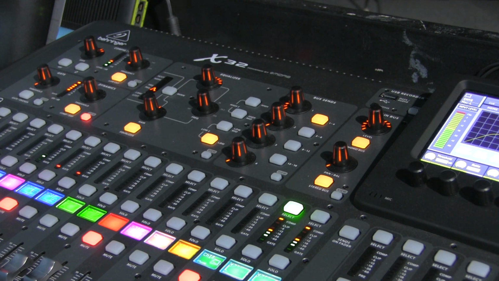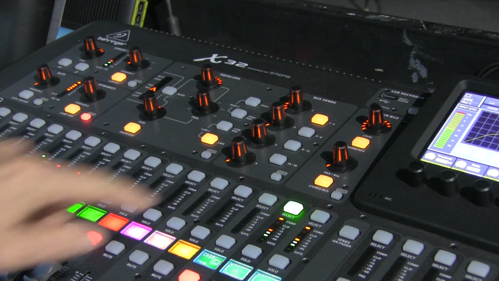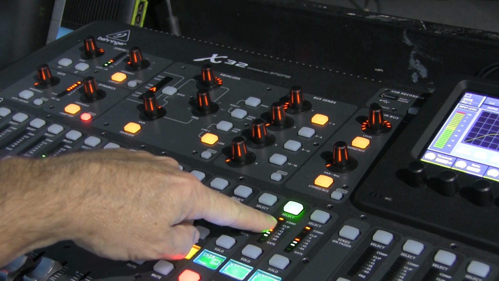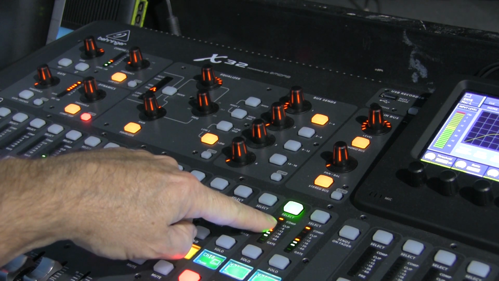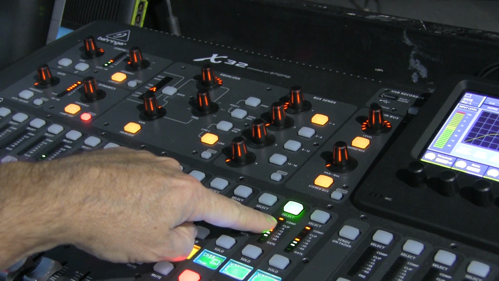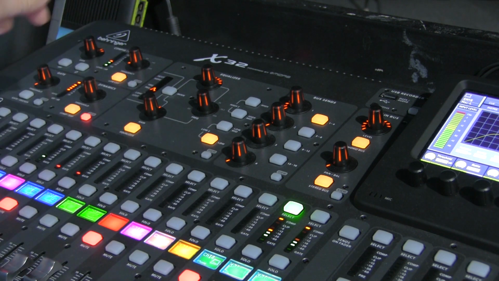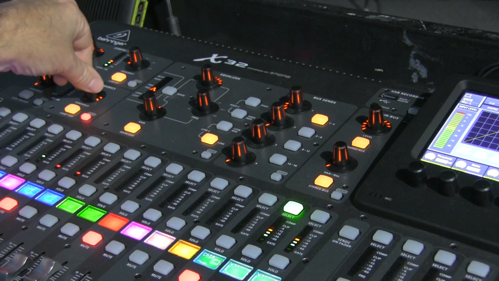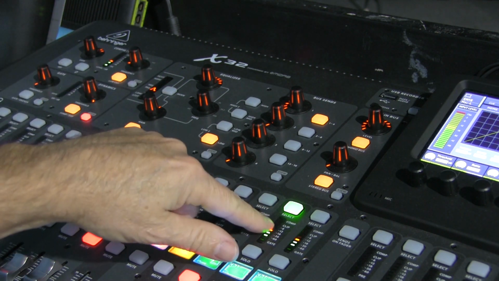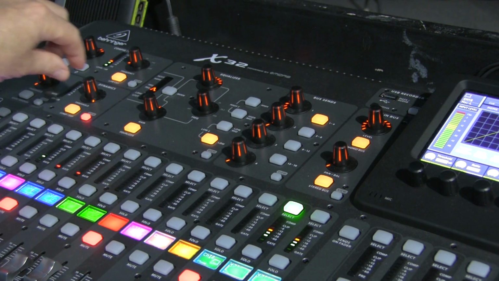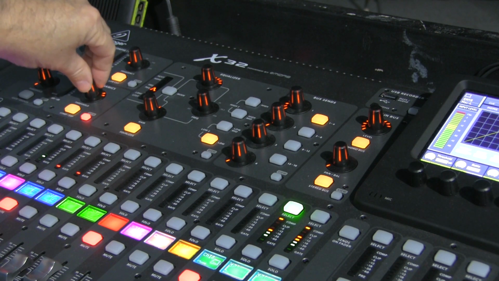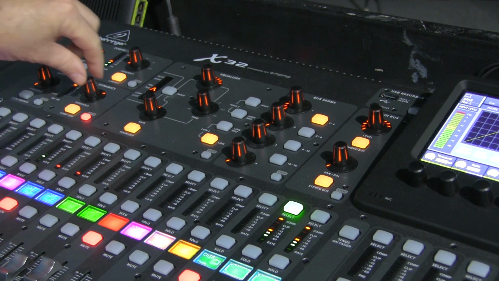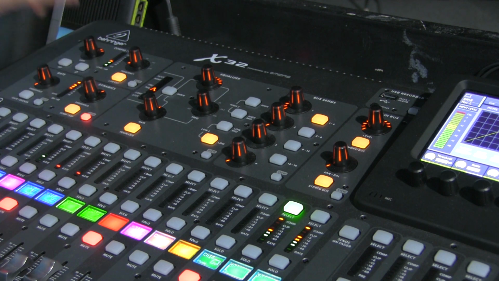And the other thing you can look for is here at the top, you can see the LED is lit for compression. That means we have compression applied. If we back this off to where there's no compression, you'll see this light goes out. So we'll just adjust that. And again, watch the display over here for about 6 dB of compression, and that's all there is to it.